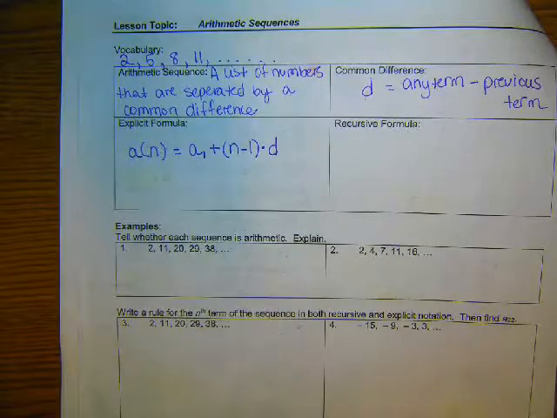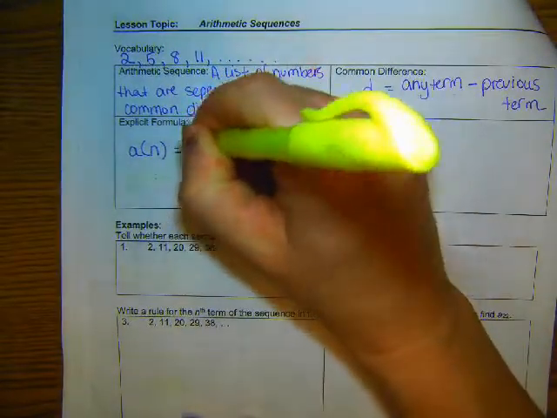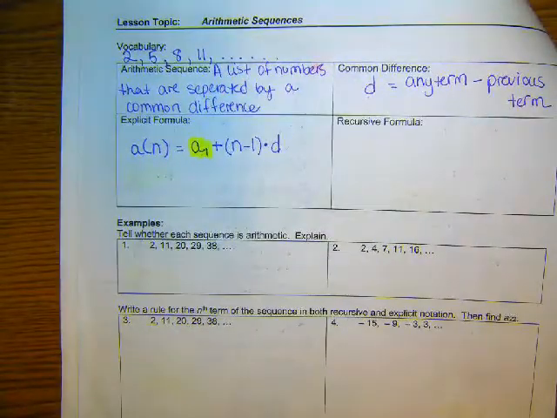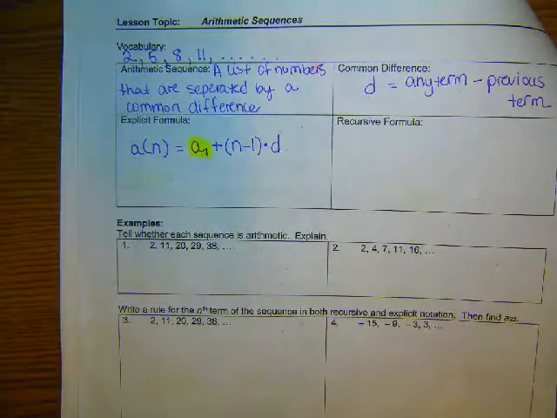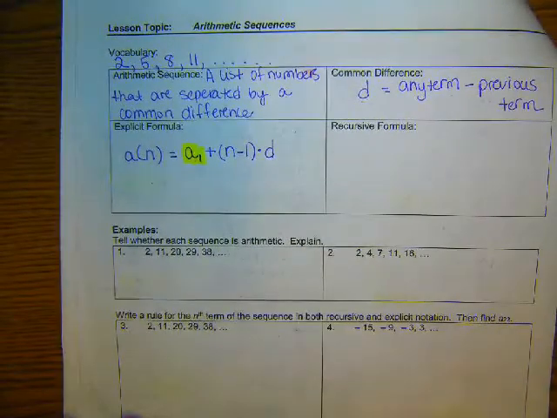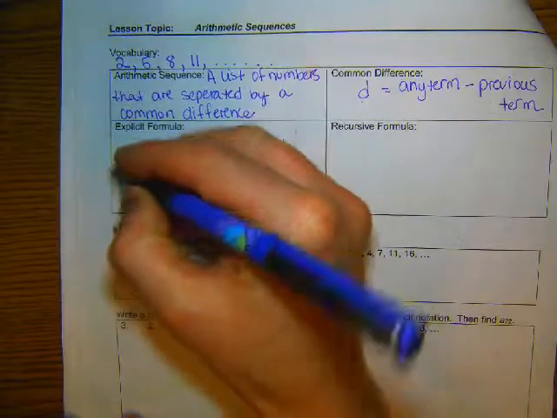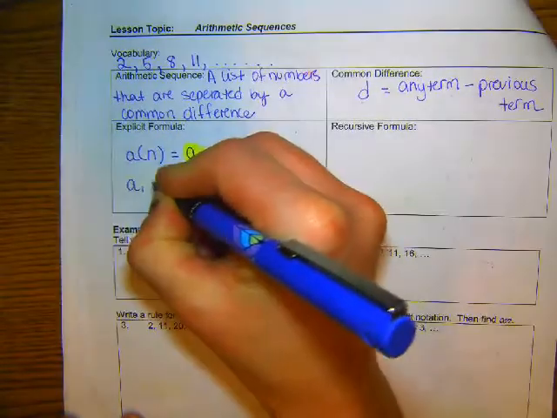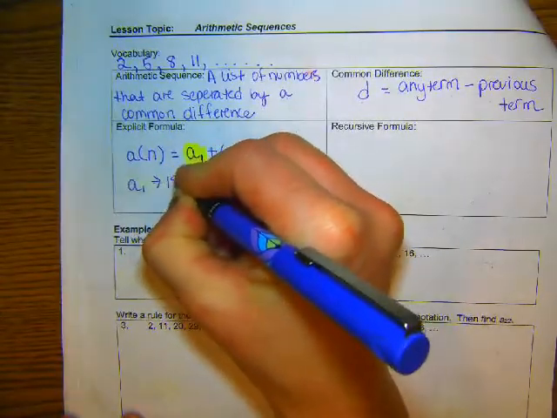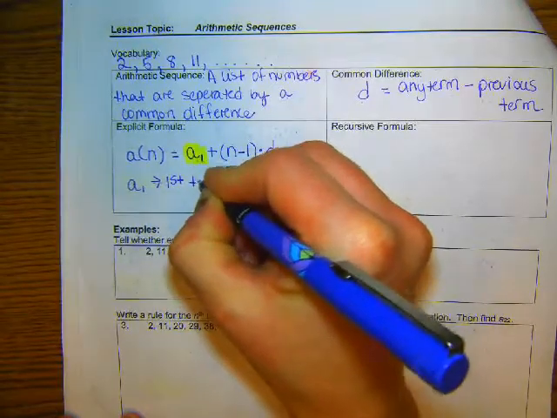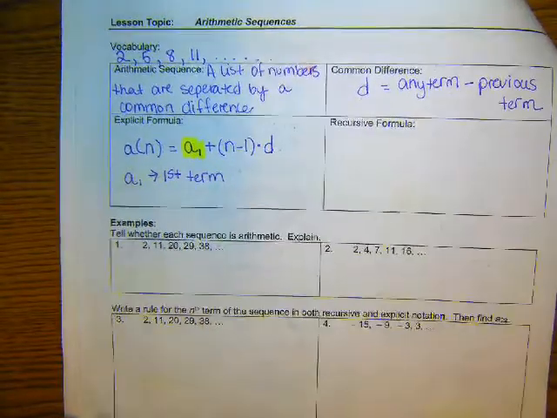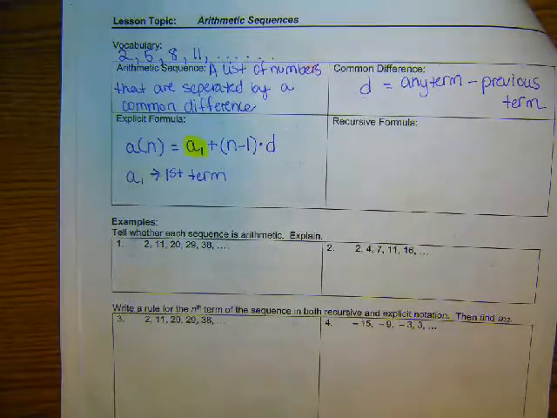All right, I like to highlight the things because there's a lot going on in there that we're going to put into the problem. This A sub 1, we're going to actually put something in there. Does anybody know what it would be, just based on what we learned about subscripts before? A sub 1 is just where the first term is going to go. A sub 1 stands for the first term.